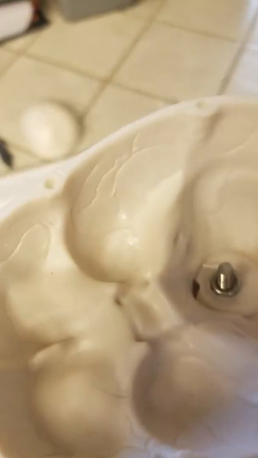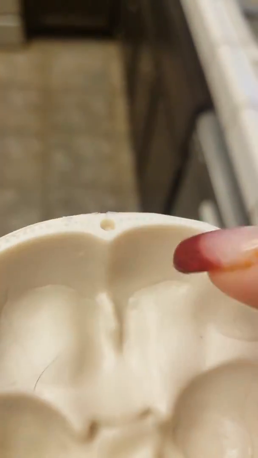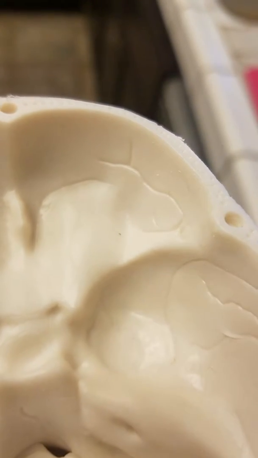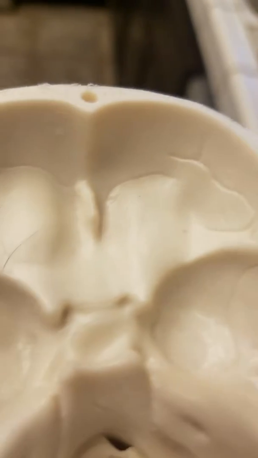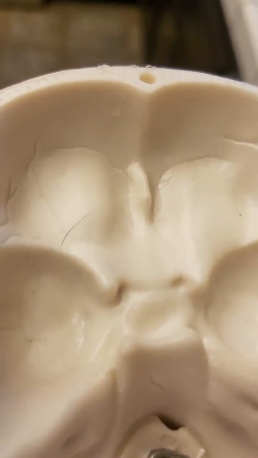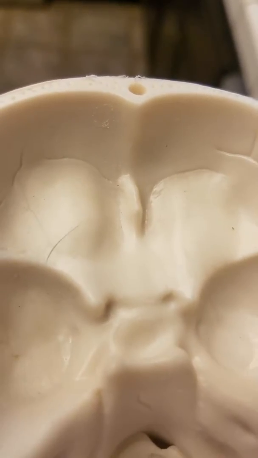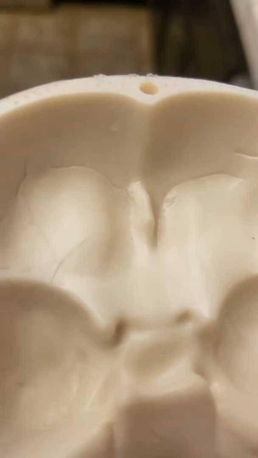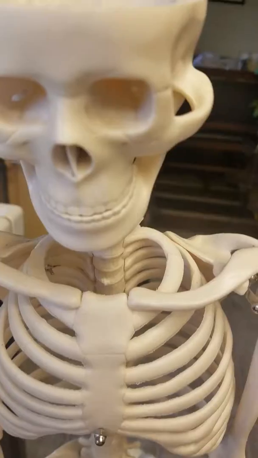Inside, we've got the greater wing and the lesser wing, the optic canal, which the optic nerve and the ophthalmic artery pass through, and then the sella turcica, which the pituitary gland sits on.